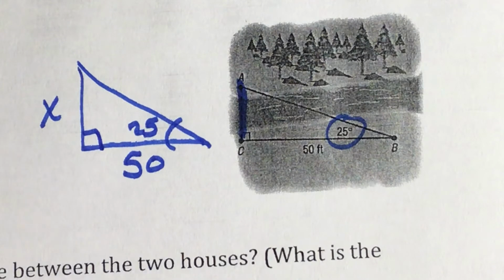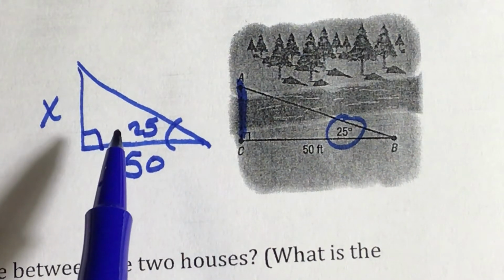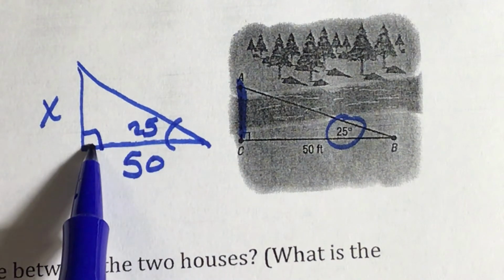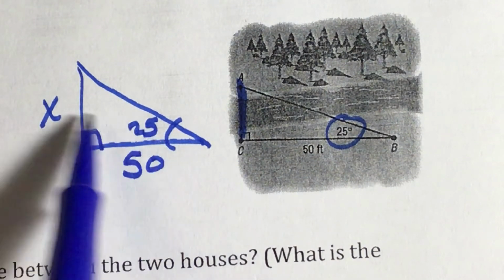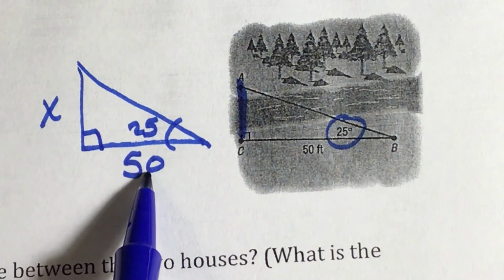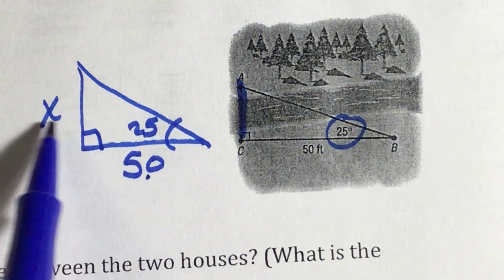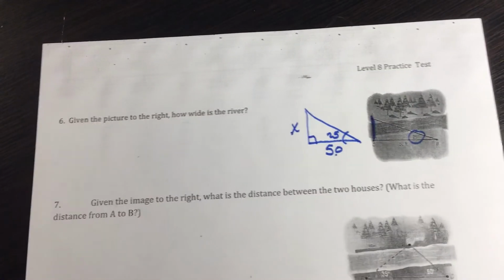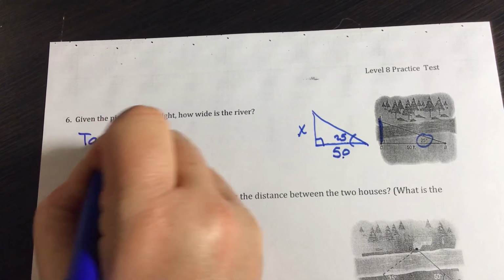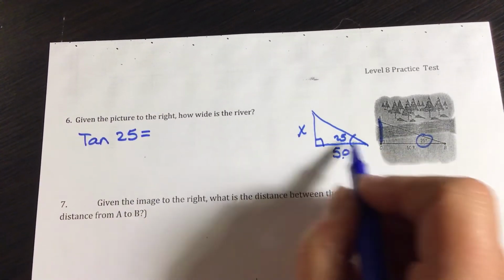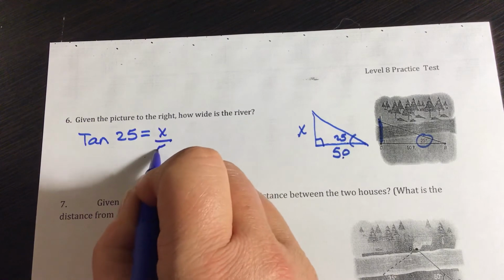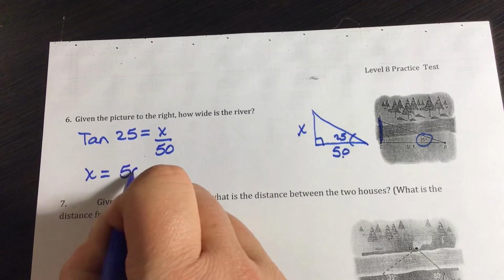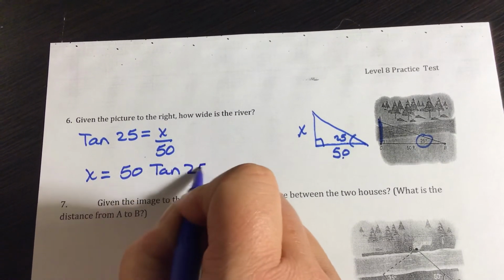So if I want to know the length of this side, and I'm using this angle, and it's a right angle, I'm having the side opposite and the side adjacent. So I can just say tangent of 25, zoom back out, tangent of 25 equals opposite x over 50, and x equals 50 tangent 25.